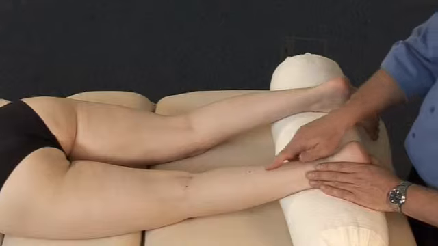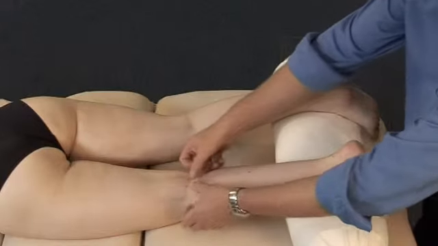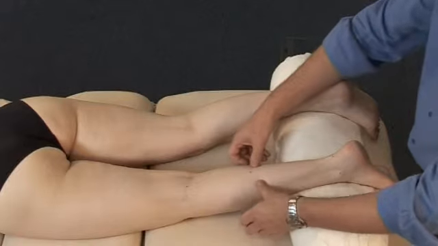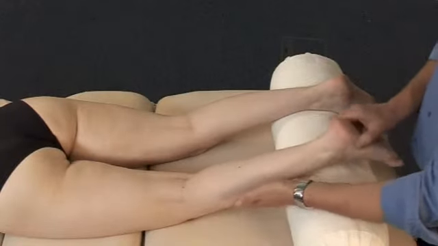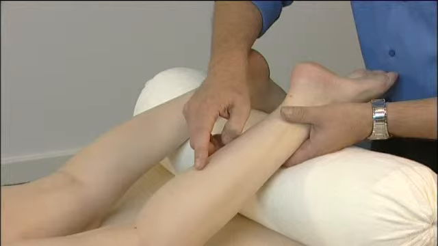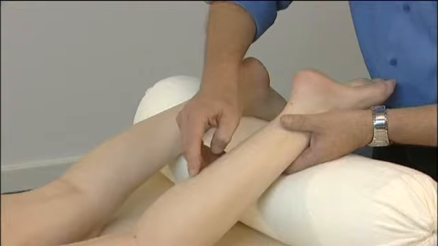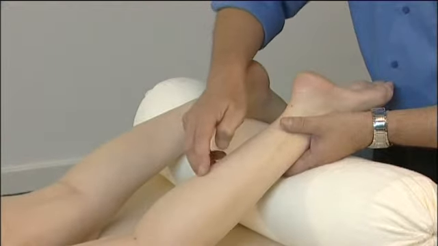Bladder 57 is located on the posterior midline of the lower leg in a depression inferior to the 2 bellies of the gastrocnemius muscle. To find this depression, have the person point their foot. If you can't see the depression, palpate round, feel the bellies of the gastrocnemius and the Achilles tendon and spiral round until you can find a nice dip.